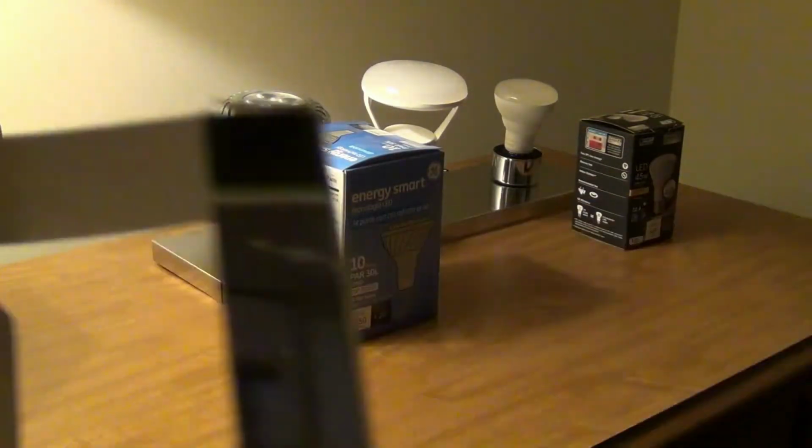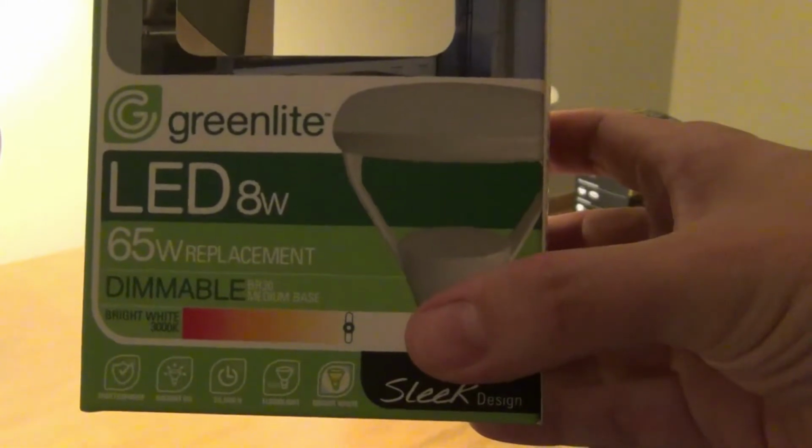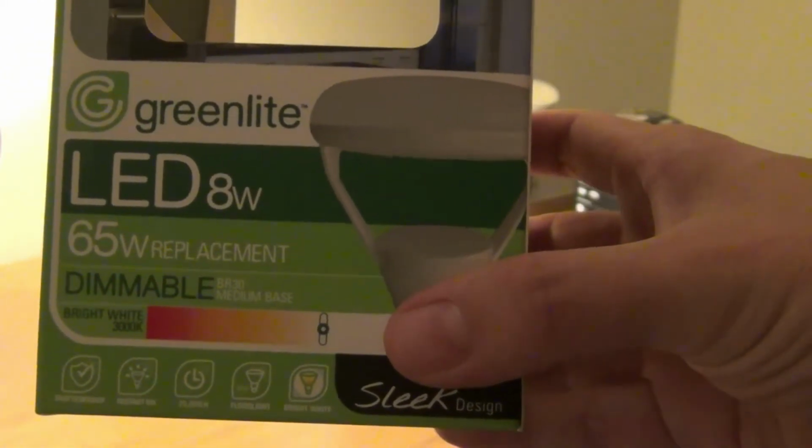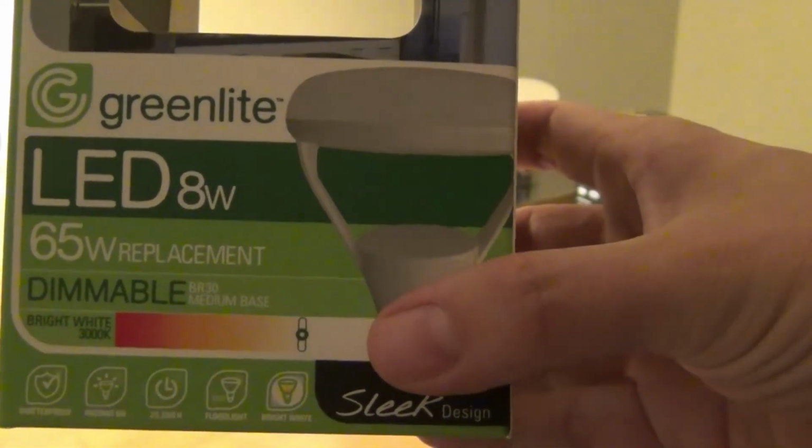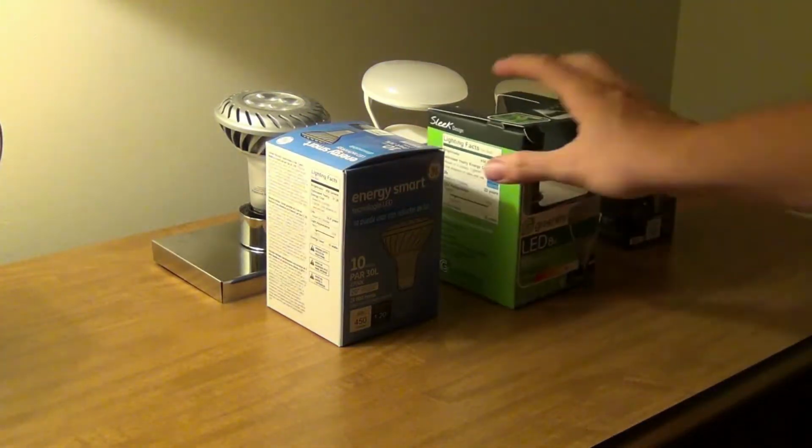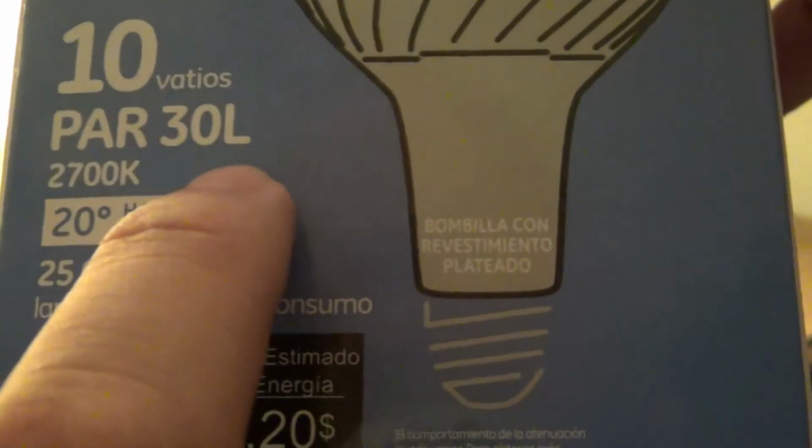The second bulb here is a BR, and it's really difficult to see. You have to look really closely on the package, but right here you can see it says BR30, and this one is a PAR30. There you go, right there.